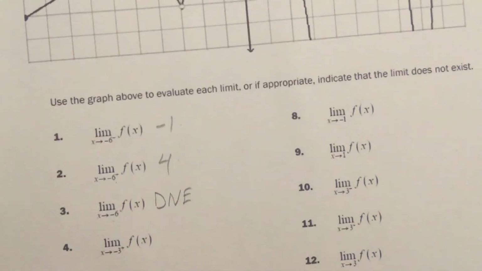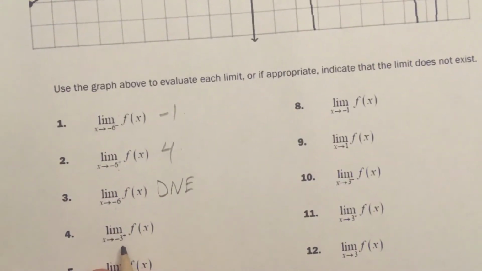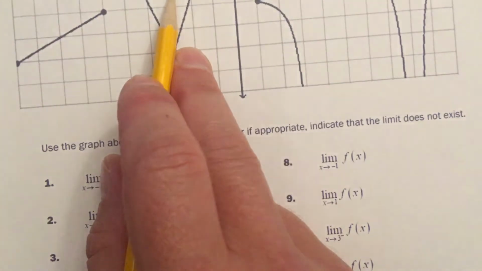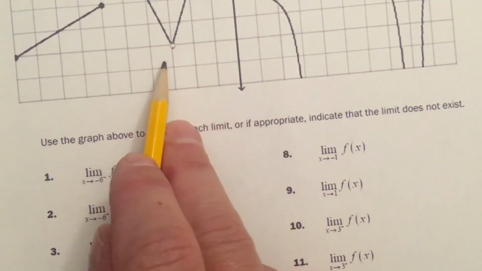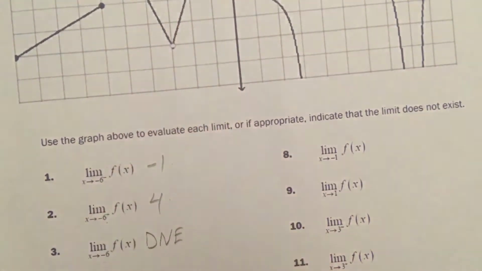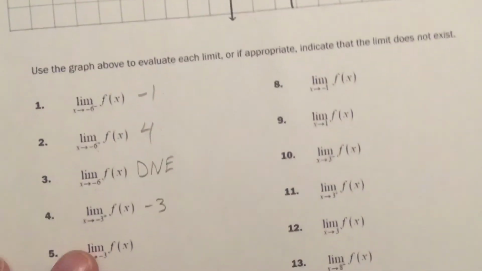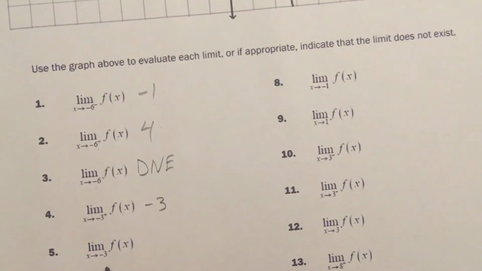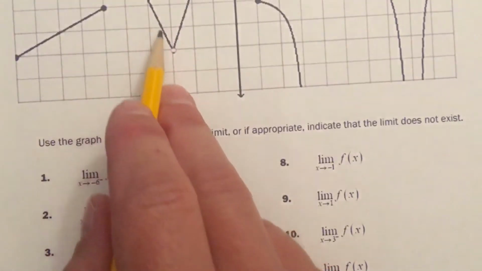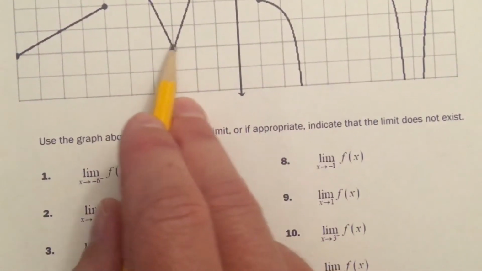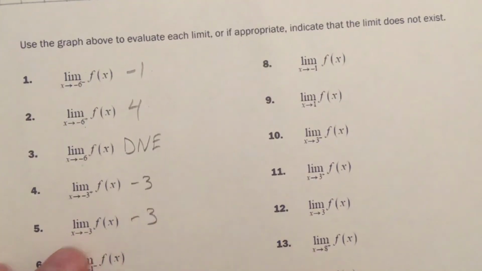Okay. How about as we approach -3 from the right side? So -3 from the right side is heading to this value down here, 1, 2, -3. Okay. What about -3 in general? So as we approach -3 from the left and the right, they're both approaching that value of -3. So the full limit also is -3.